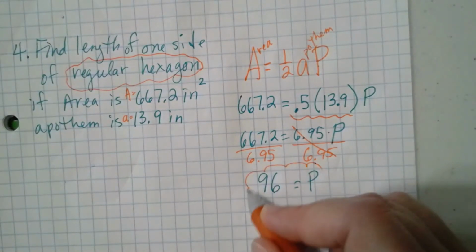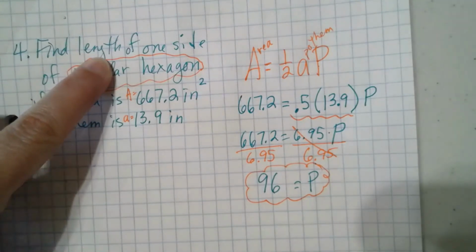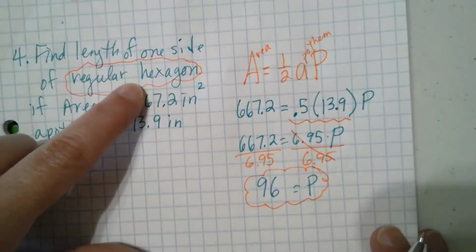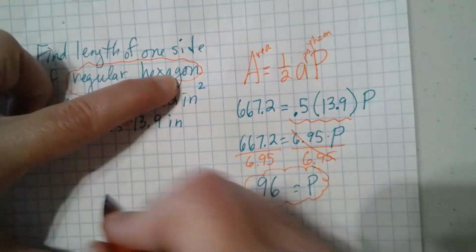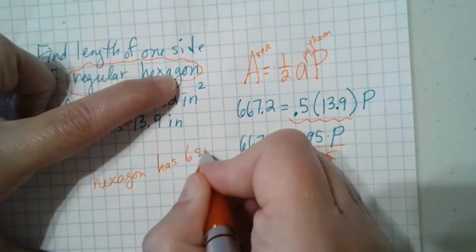So did we answer the question? Find the perimeter of our shape. Is that what it asks us for? No, it says find the length of one side. How many sides does our shape have? It's a hexagon. So a hexagon has 6 sides.